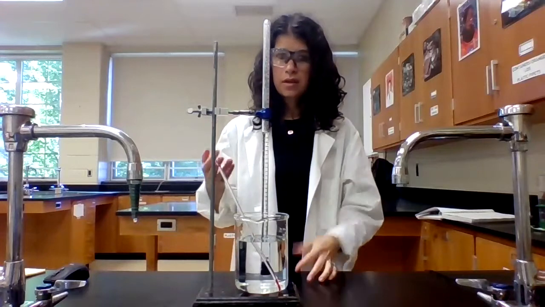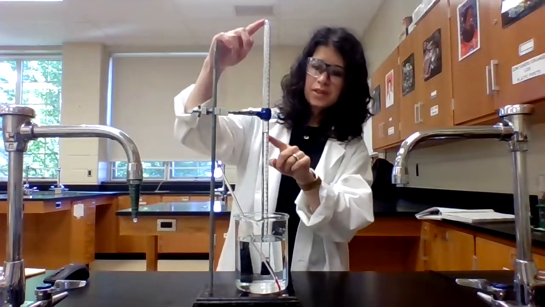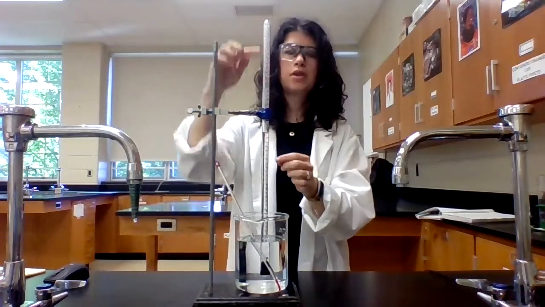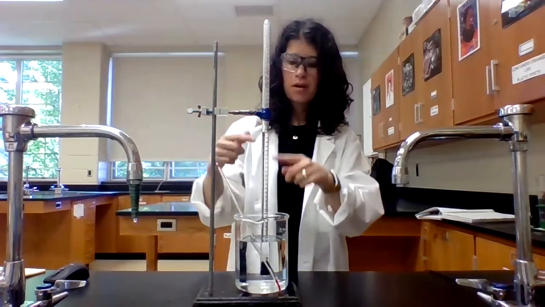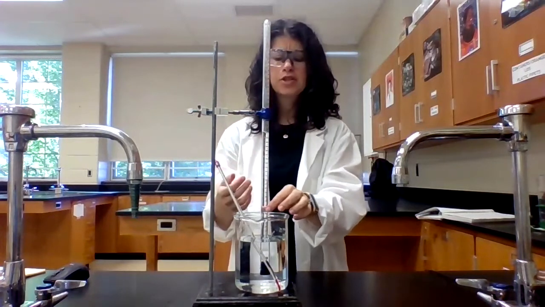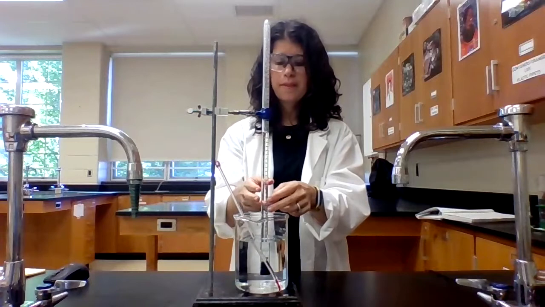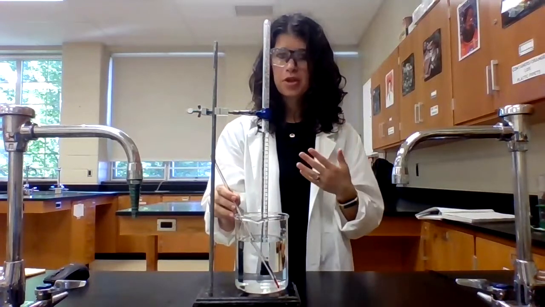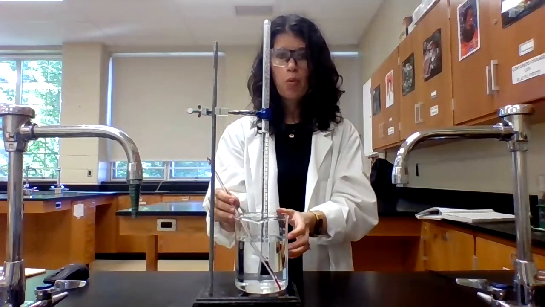So as you can see, the reaction produced approximately 26 milliliters of hydrogen gas. So the hydrogen gas is up here. Here's the rest of the water and any extra hydrochloric acid down here at the bottom. I do need to record not just the room temperature, but also the temperature of this water.